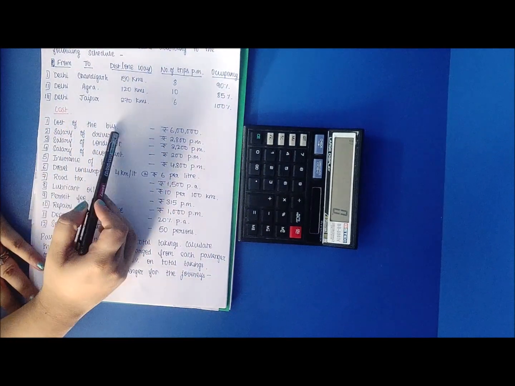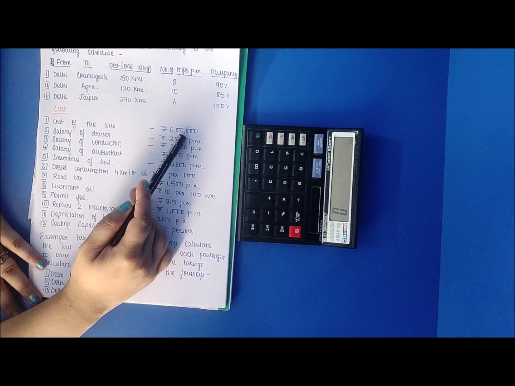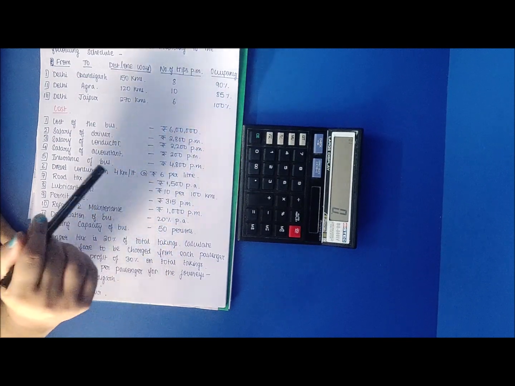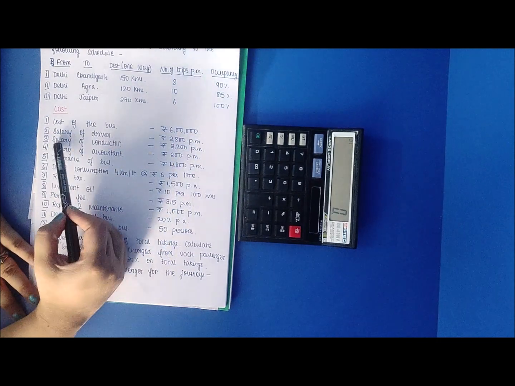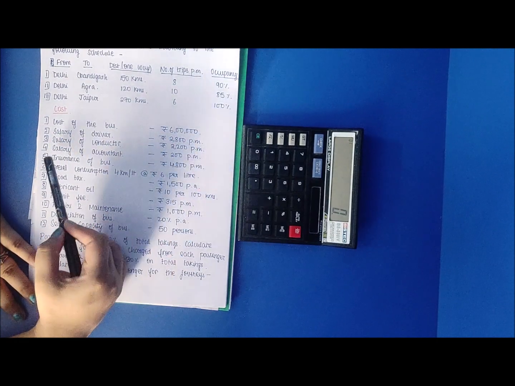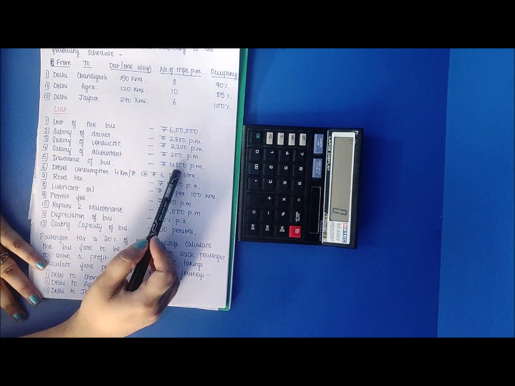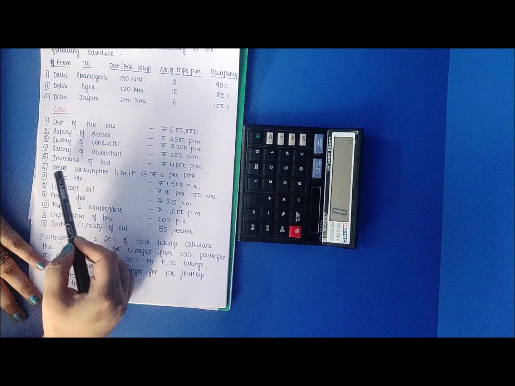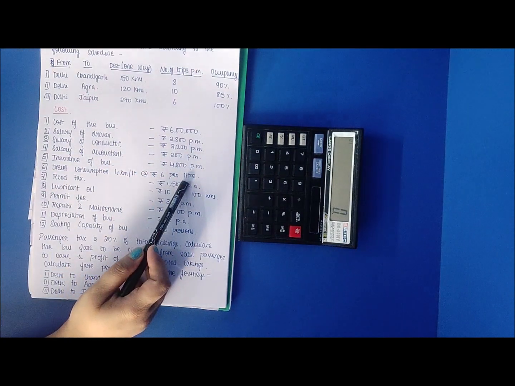Cost. The cost of the bus is 6 lakhs. Obviously, this is the total cost. Our cost will be the depreciation on this. Salary of the driver, again per month. Salary of conductor per month. Salary of accountant per month. Insurance of the bus per month. Diesel consumption 4 kilometers per liter at rupees 6 per liter.